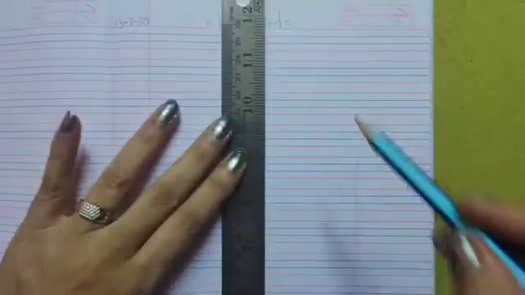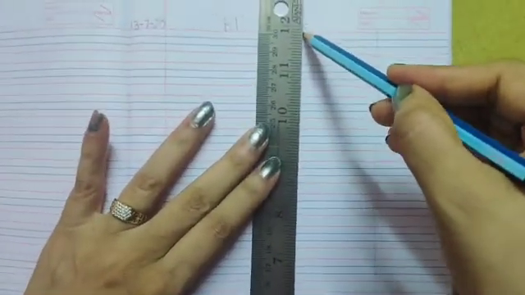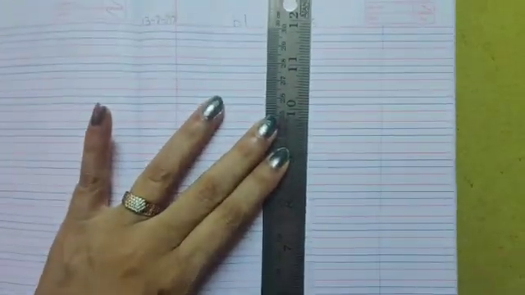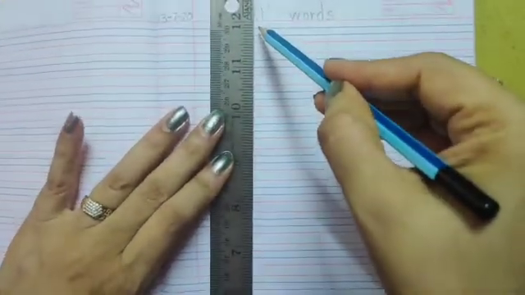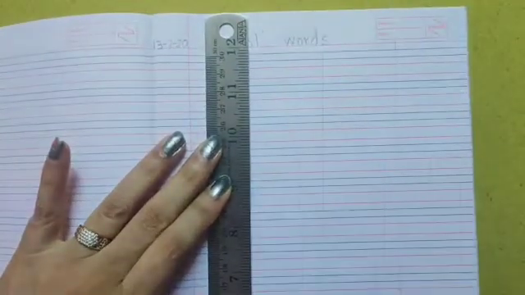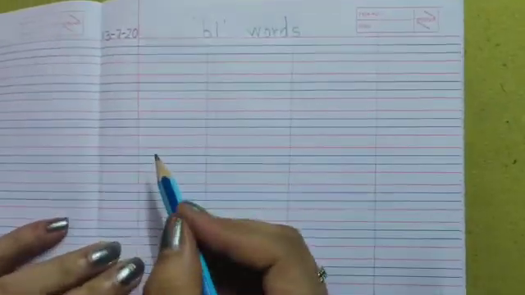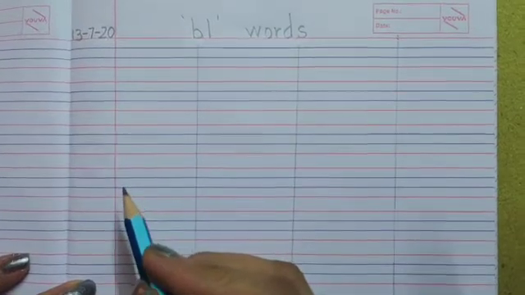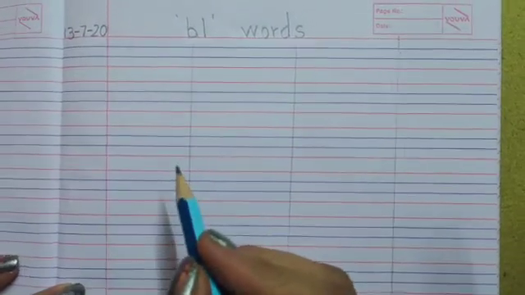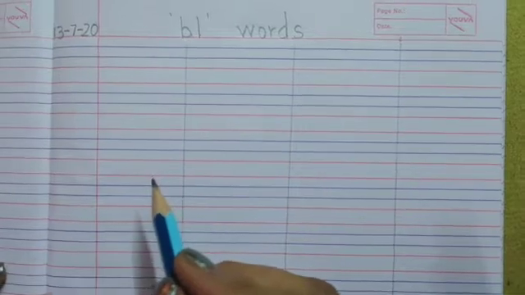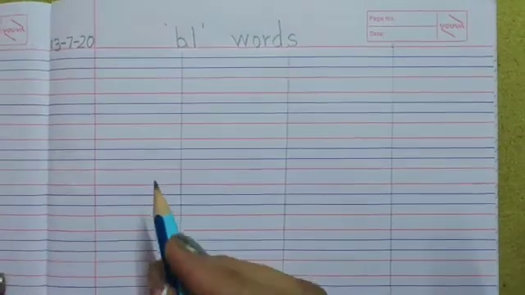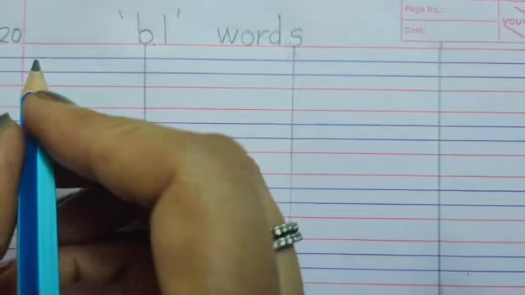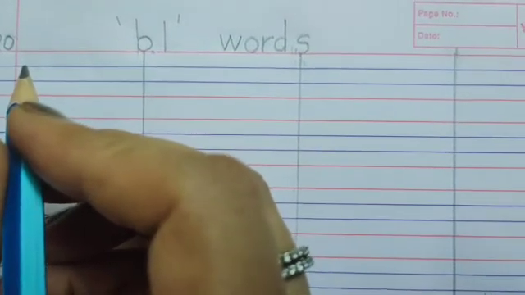The first line, the second line, the third line. Now I hope your lines are drawn. So, are you ready? Children, please make sure you write along with me. We will start writing the BL words.